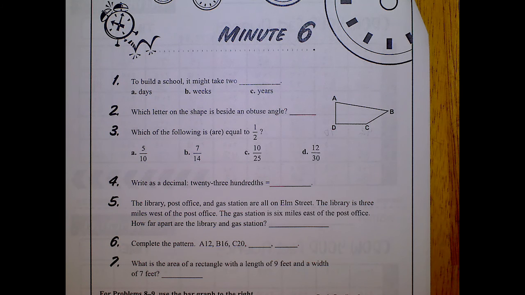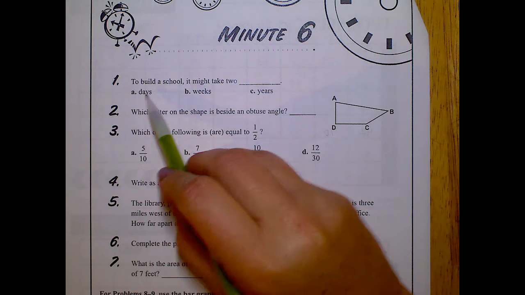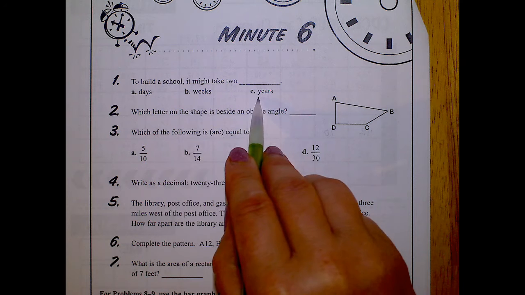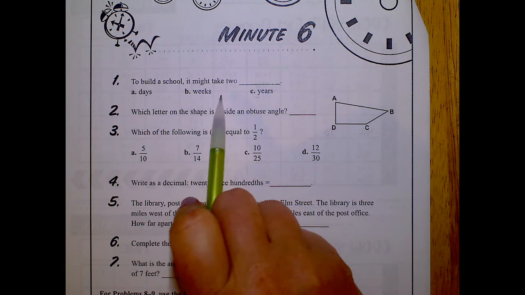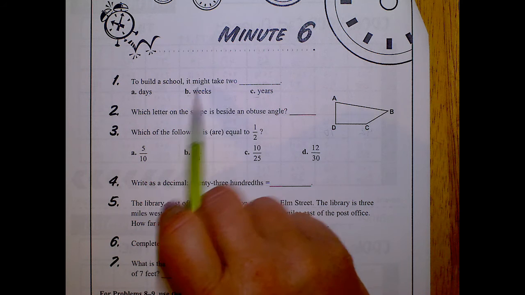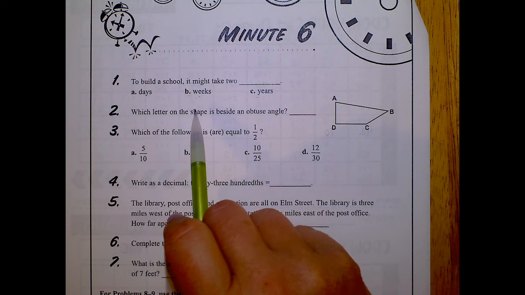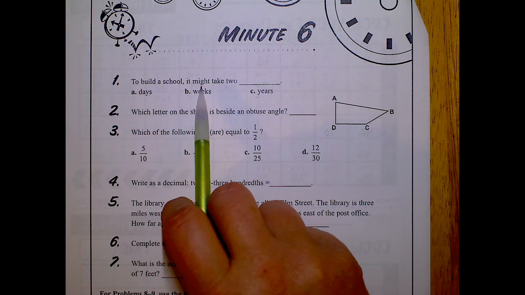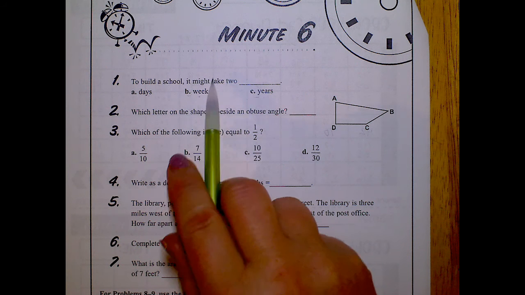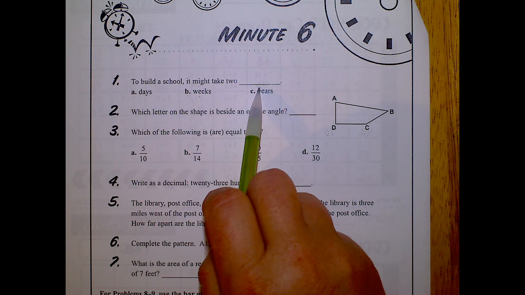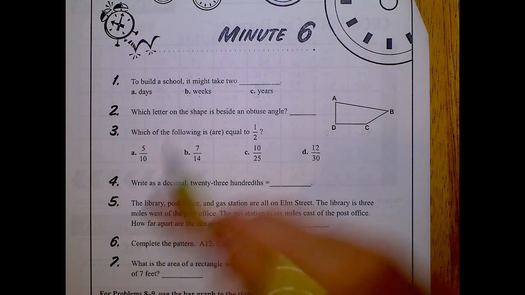All right, so we are week 2, day 2, minute 6. This says, number 1, to build a school, it might take days, weeks, or years. I don't really know about this, because if you're building a school, it might take 2 weeks. No, definitely not, unless you're maybe doing one that's just a small building like they do in other countries. So this one I would accept B or C, but to build a brand new school, it would definitely probably take 2 years.